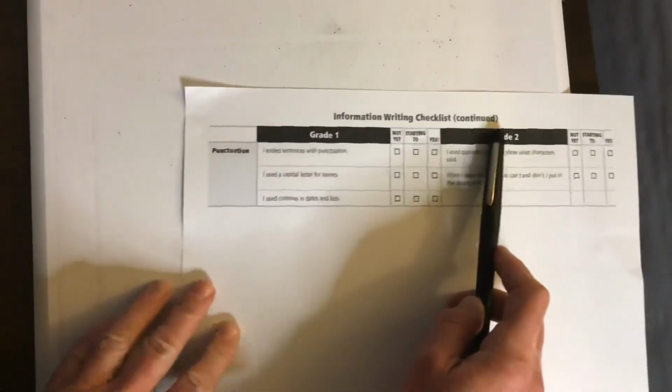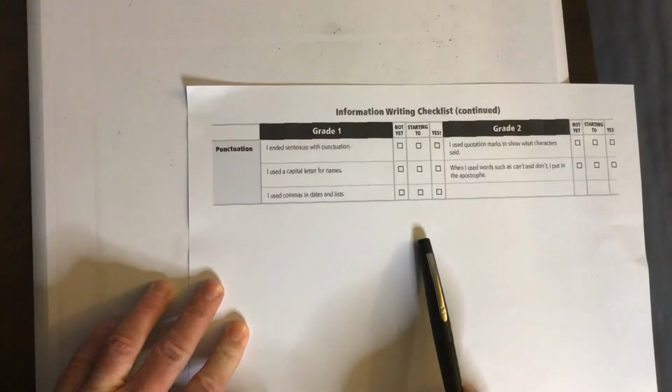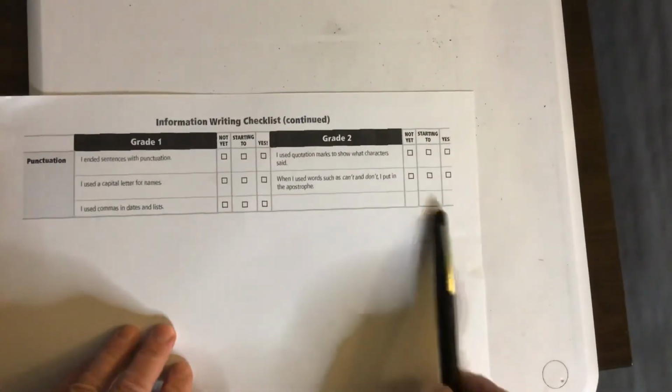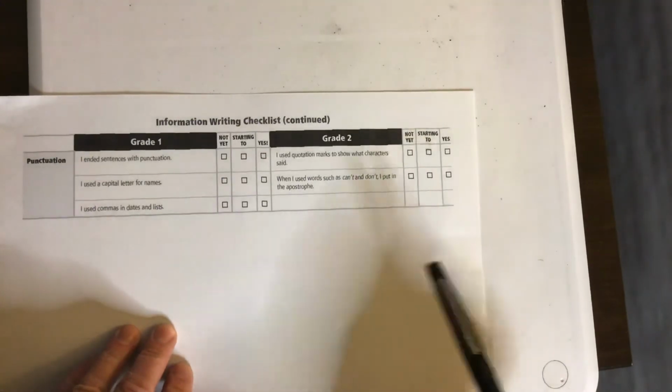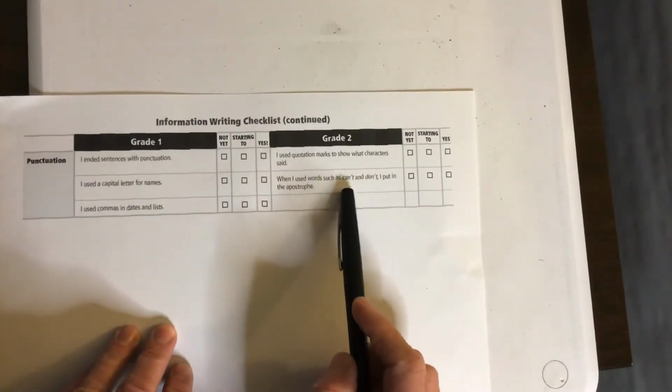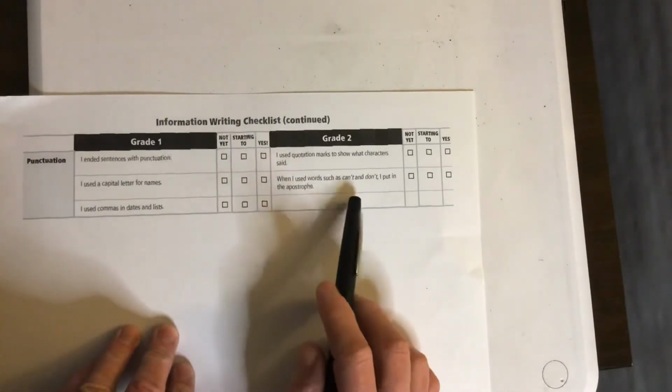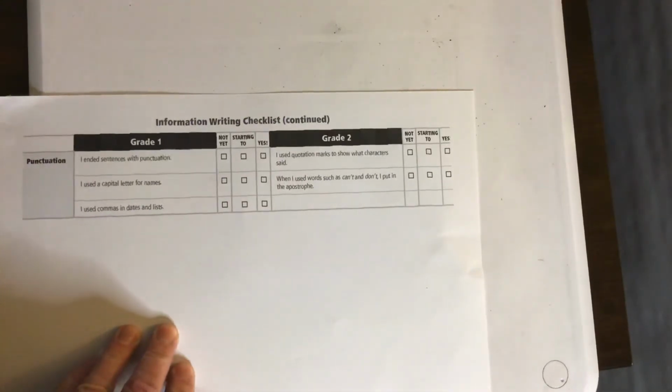This is the second page. This is all about punctuation. So look at the first grade expectations and push yourself to see the second grade expectations. Here we have contractions, those unusual suspects that we talked about in phonics. When you have a contraction like can't and don't, do you have that apostrophe in there?